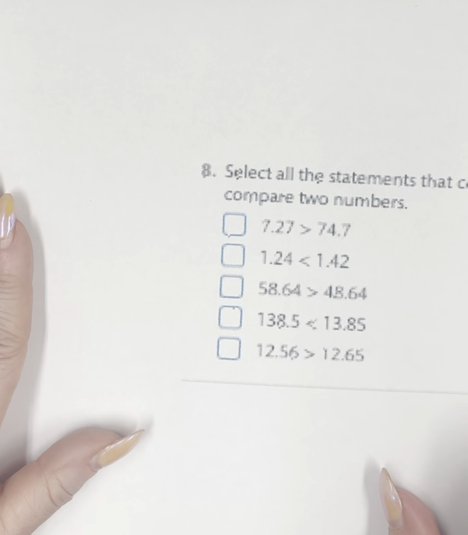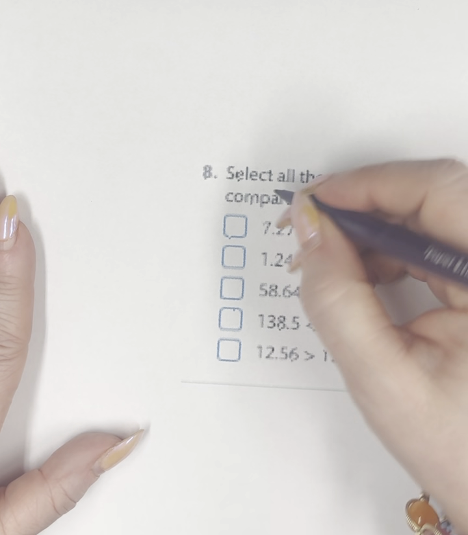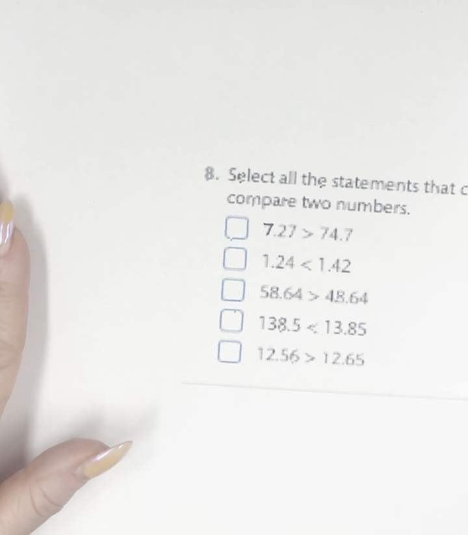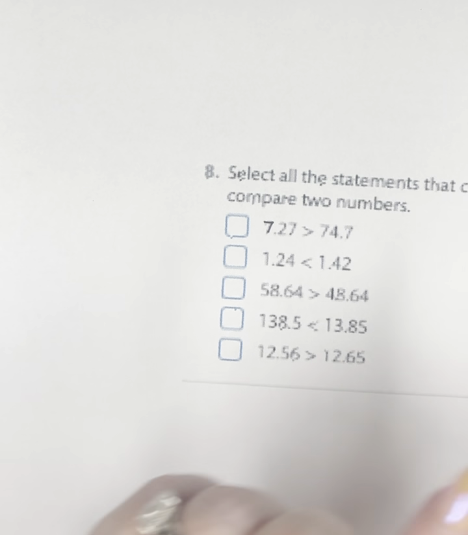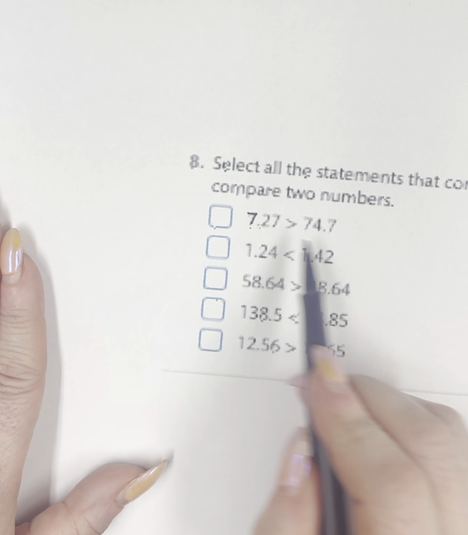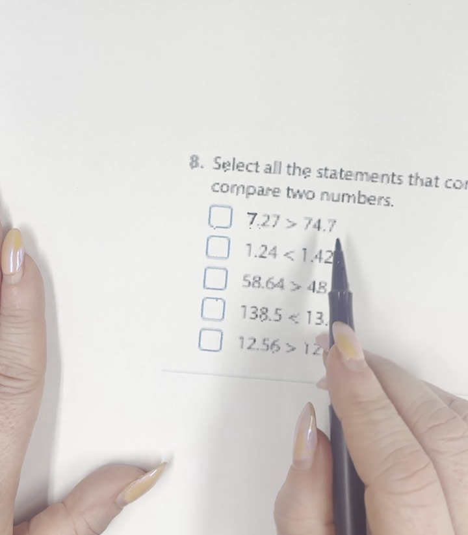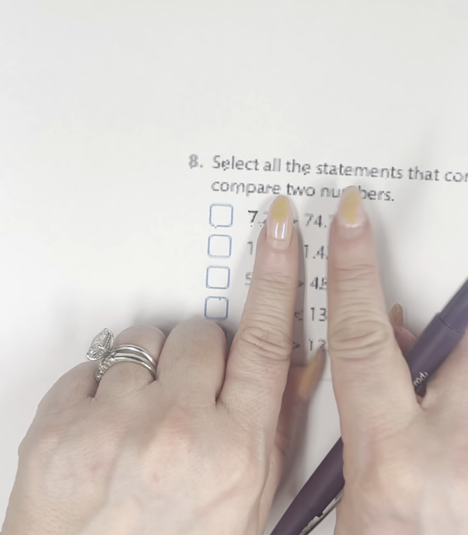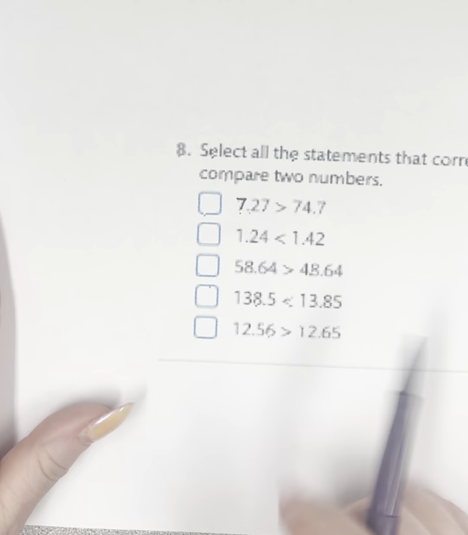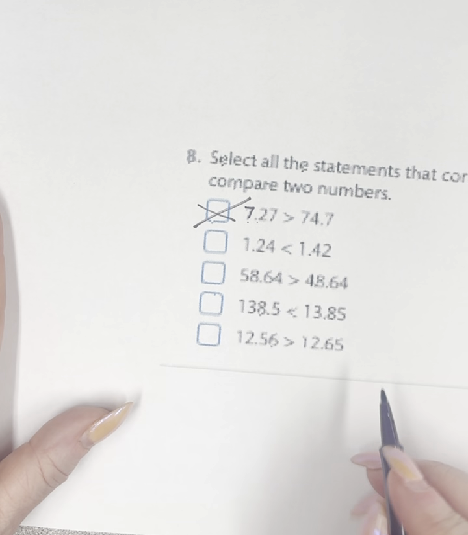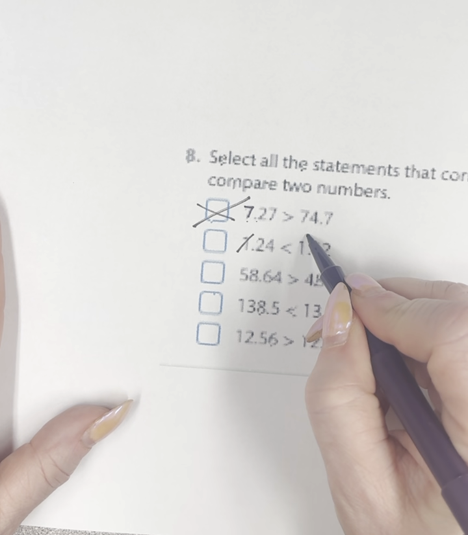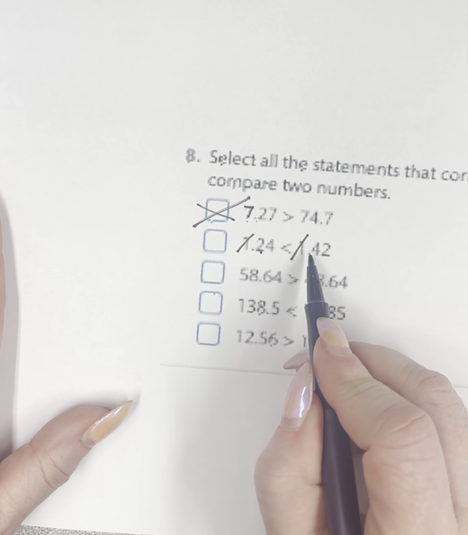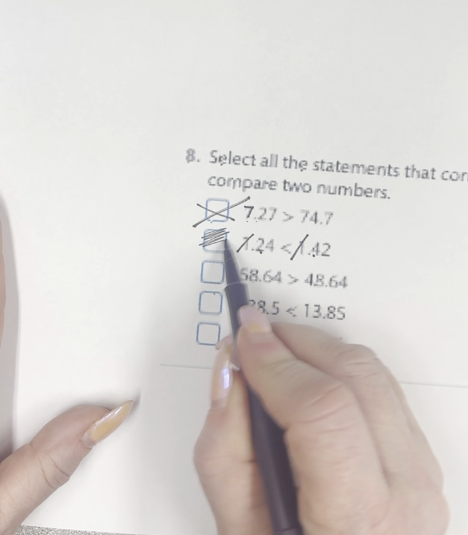Okay. Select all the statements that correctly compare two numbers. Okay, same idea as number 2. You have to go through the same process where you go place value by place value. So 7.27 is greater than 74.7. Well, even if I'm covering up, 7 is less than 74, so that would be incorrect. Okay, 1.24 is less than 1.42. Well, 1 and 1 are the same, but now 0.2 is less than 0.4, so that's correct.